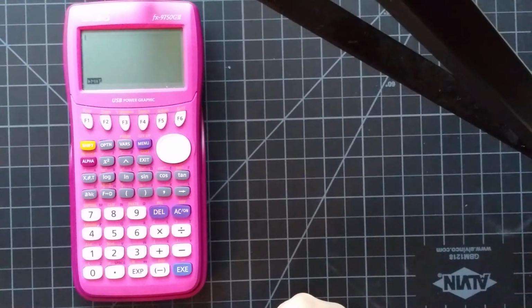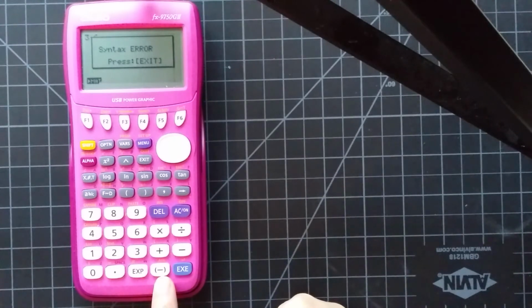Another thing to note is that this button and this button are not the same. This is the negative sign and this is the minus. So for example, if you want to do 3 minus 6, you get minus 3. But if you use this button, 3 negative 6, you'll get some sort of error. So be careful when doing your equations.